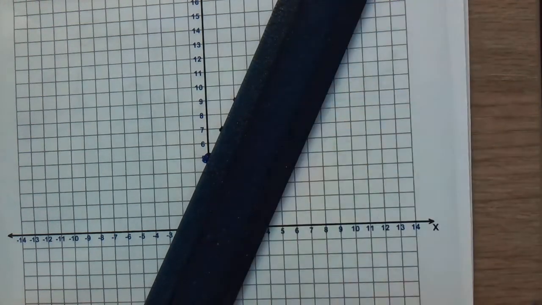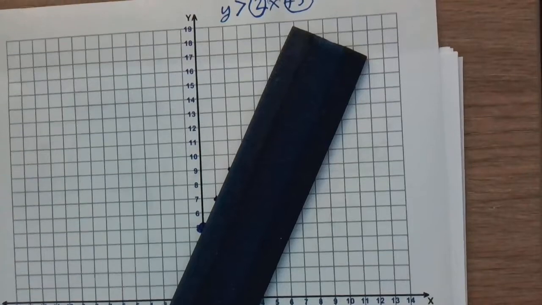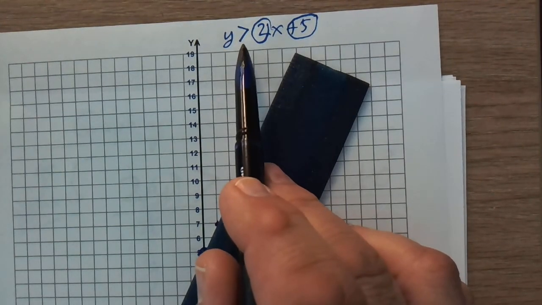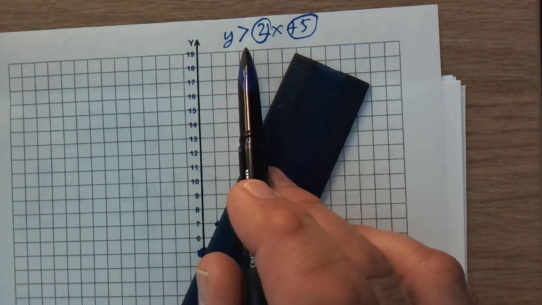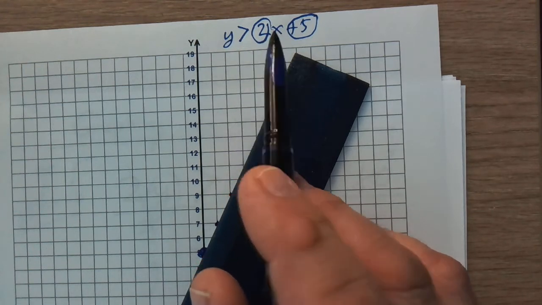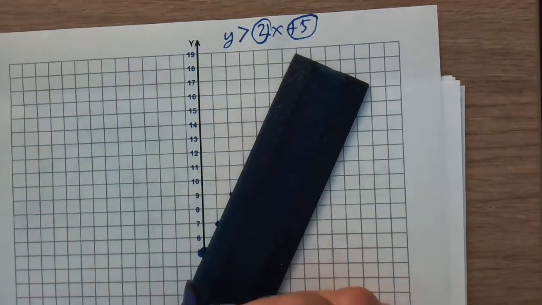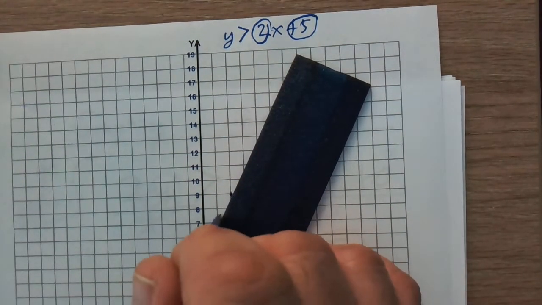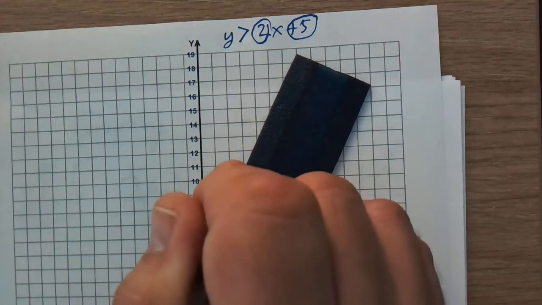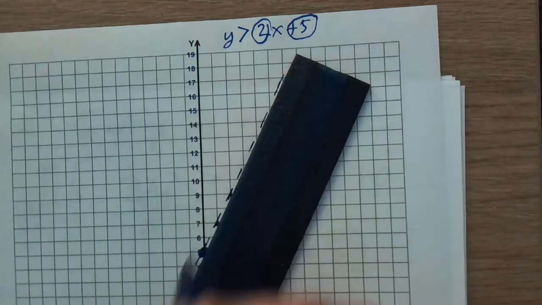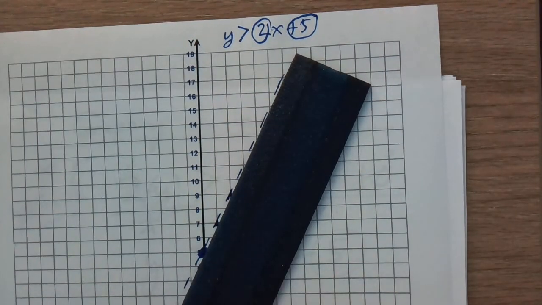Now, before I connect them, I have to decide, is it a solid line or a dotted line? Because there is no equal sign here, it is not going to be a solid line. It's going to be a dotted line. If there is no equal sign, it's going to be a dotted line. So I'm going to create a dotted line. In other words, just some dashes along these points, and go on up and go down as well.